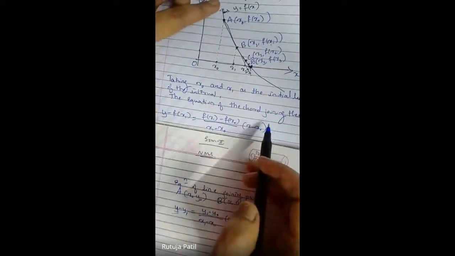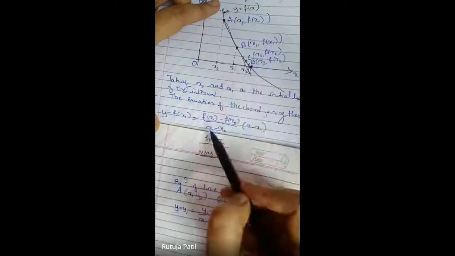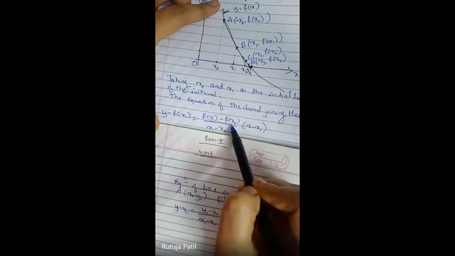Now if I put this in the equation, what is my y1? Y1 is nothing but this f of x1, minus y naught.